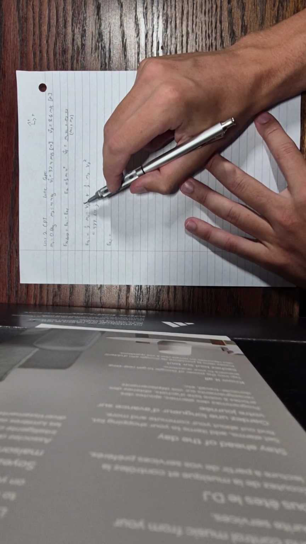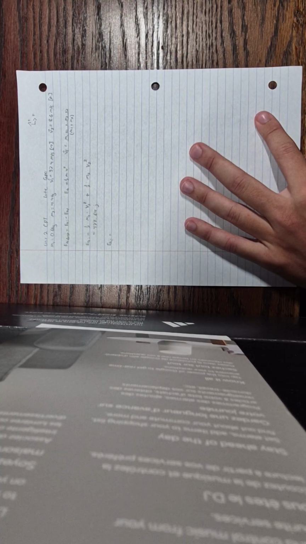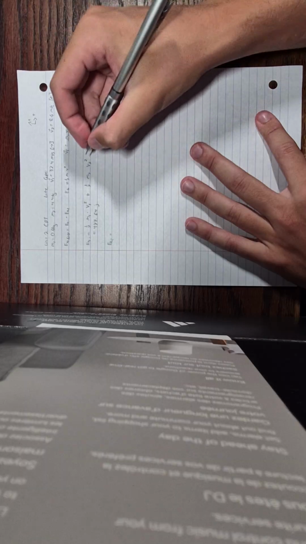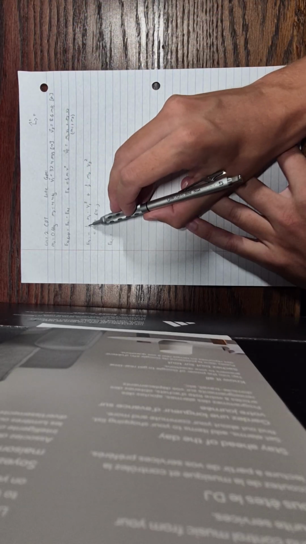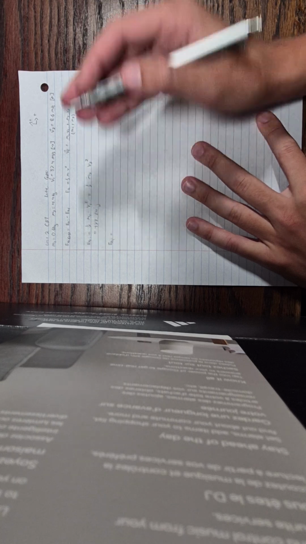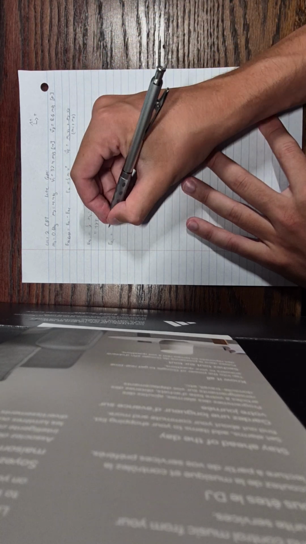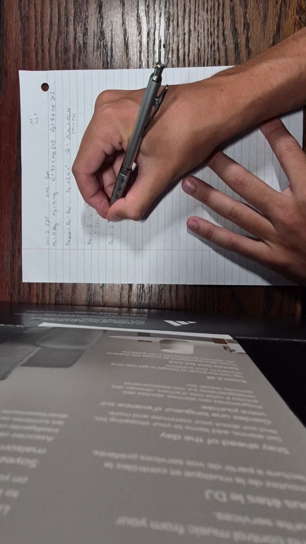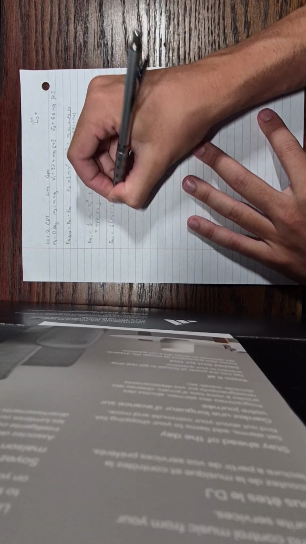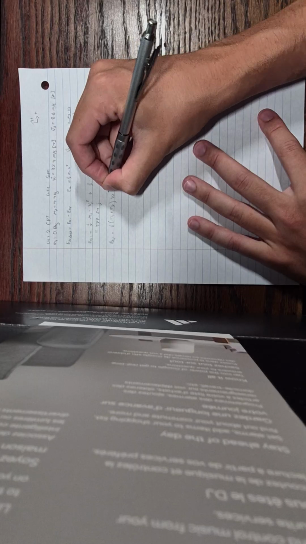Because they both have the same final velocity, we can factor this. I'm just going to show you with this. Pull out the 1/2 from both and pull out the velocity from both because it's the same velocity. So that leaves us with the equation 1/2 times mass 1 plus mass 2 times velocity final squared.